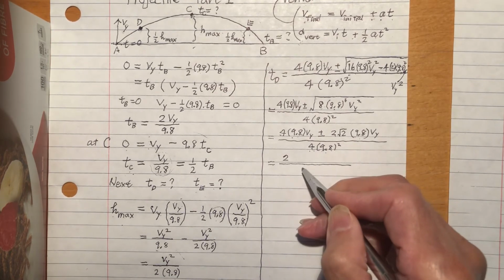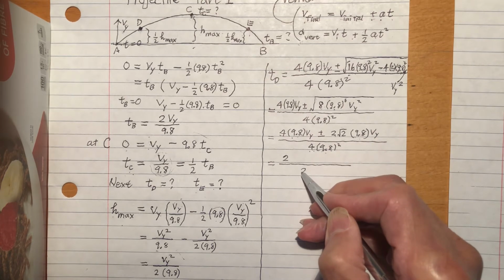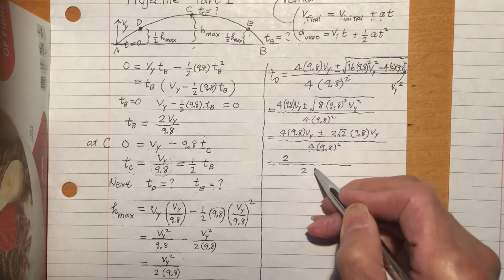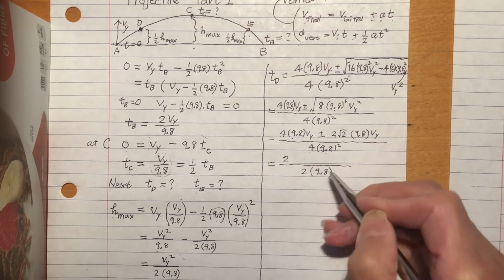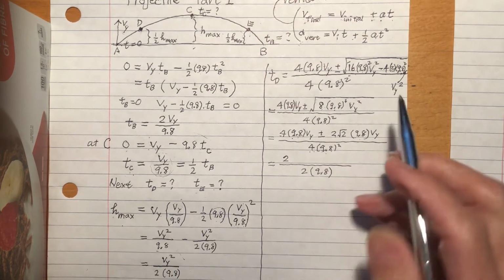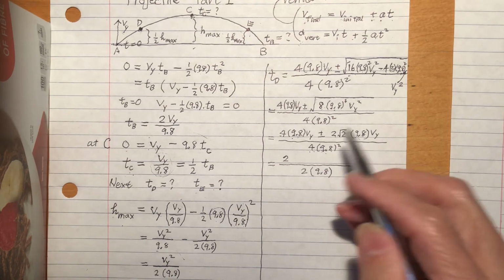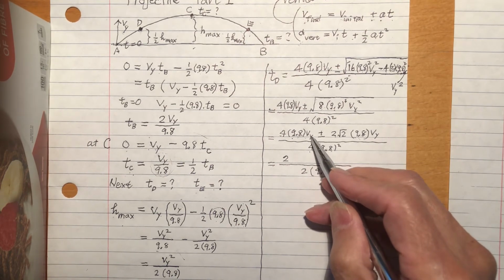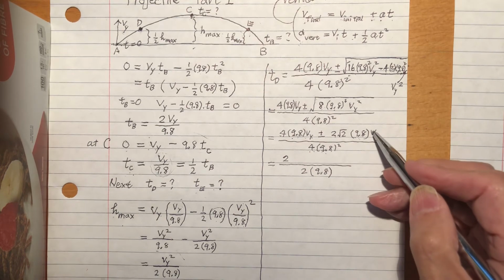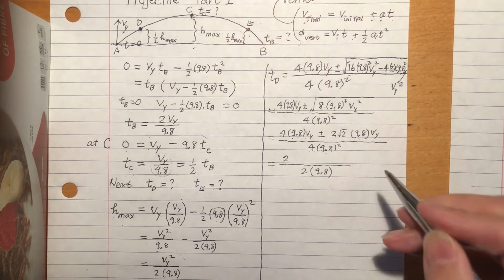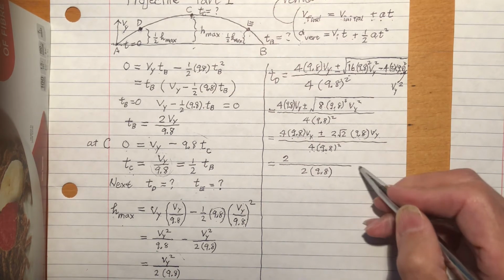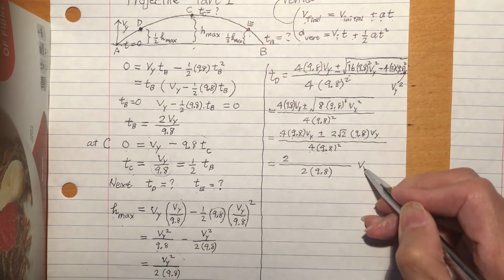This 4 becomes 2. And this square becomes just 9.8. And this 9.8 is gone. This 9.8 is gone. And I have Vy left. See, this is Vy. So Vy can be factored out. Let me write Vy here, factor out.